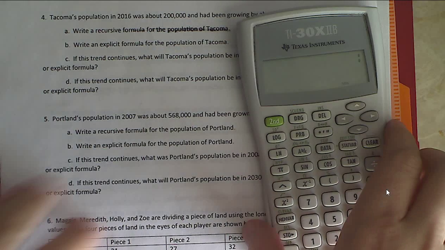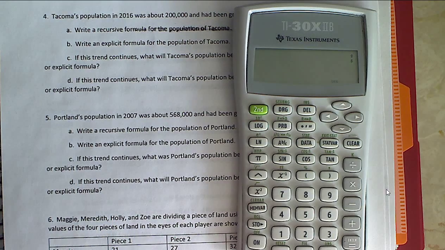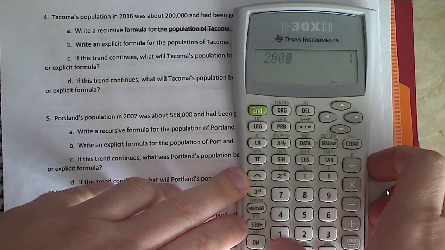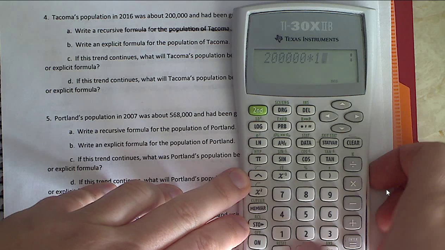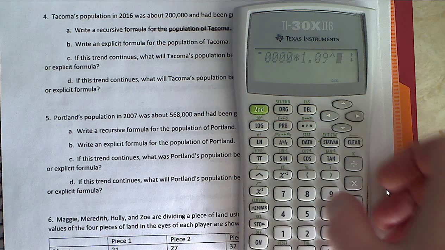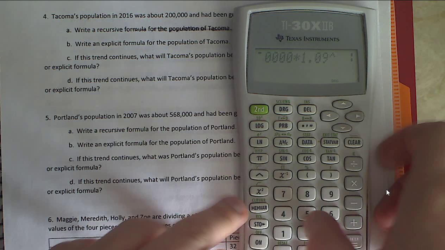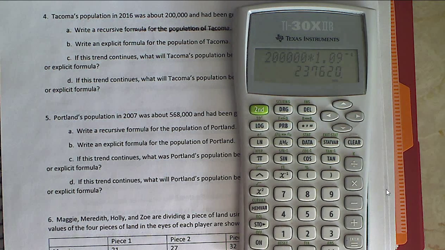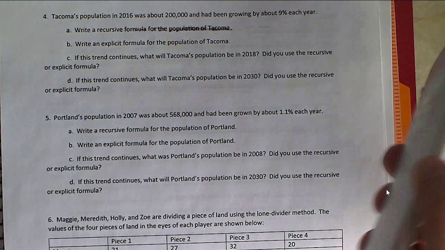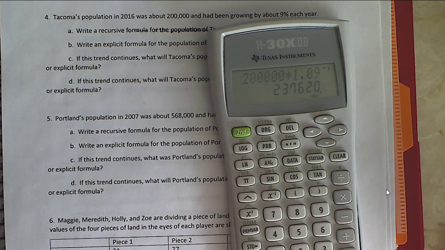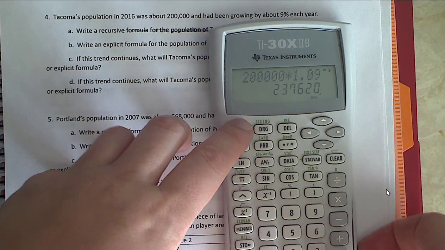All right. So if you're using one of my calculators, I would do 200,000 times 1.09 to the, and if it's 2018, it would be to the second. And so my answer for part C was 237,620. Part D is asking for the population in 2030. 2030 would be 14 years after 2016.